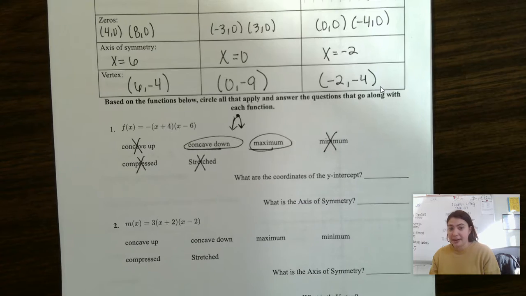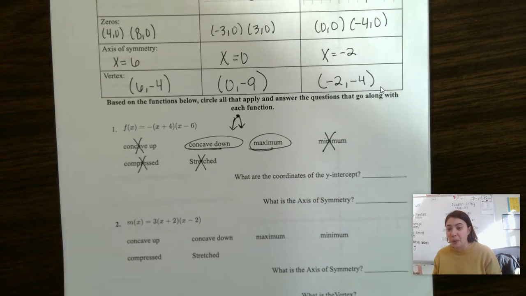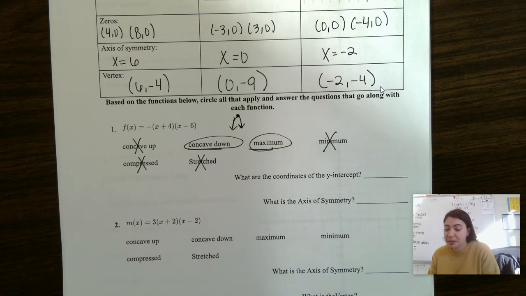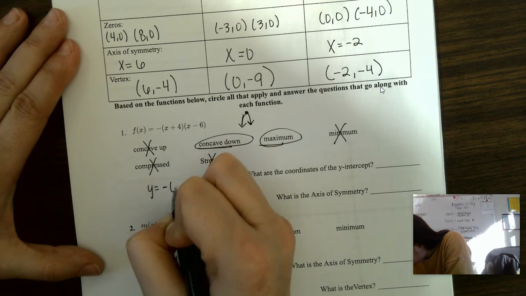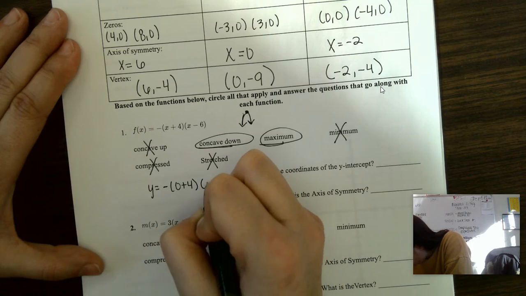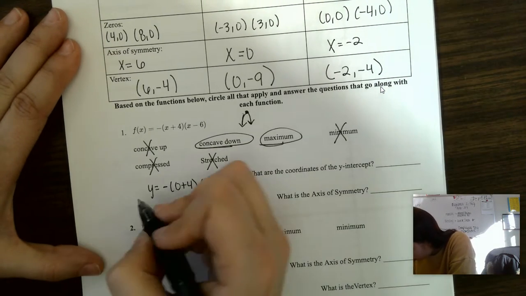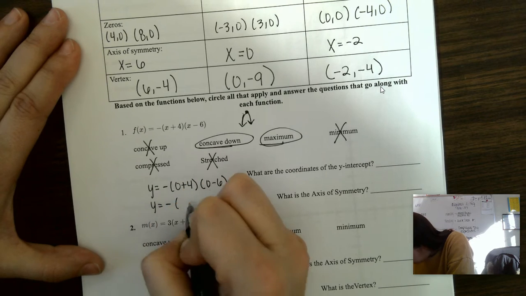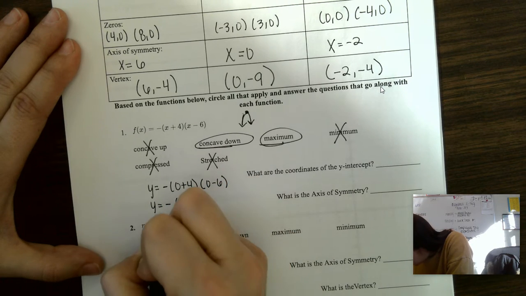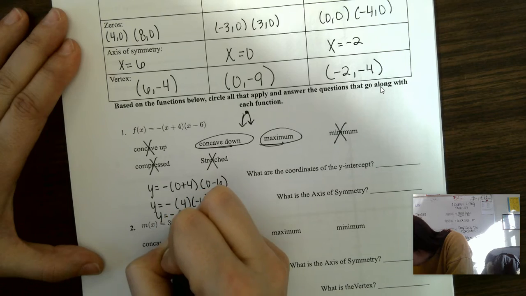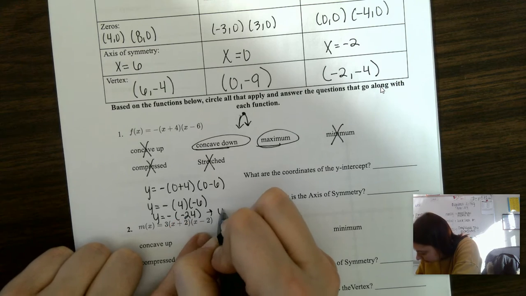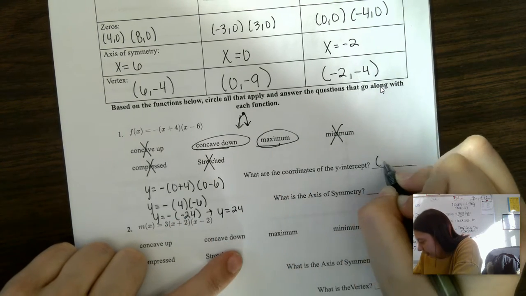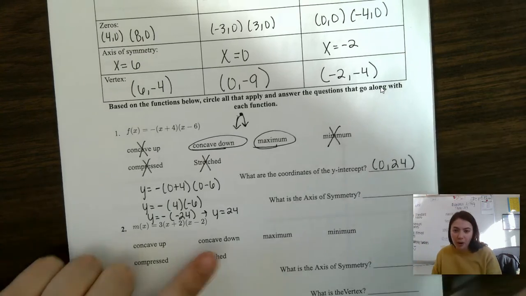Now, what are the coordinates of the y-intercept? Well, if it's not in standard form, the y-intercept is just plugging in 0 for x and figuring out what your y value is. So we can do that over here. y is equal to -1 times (0 + 4) times (0 - 6). y is equal to -1 times 4 times -6, which is -1 times -24, and a negative times a negative is a positive. So y is equal to 24. Therefore, your y-intercept is (0, 24).